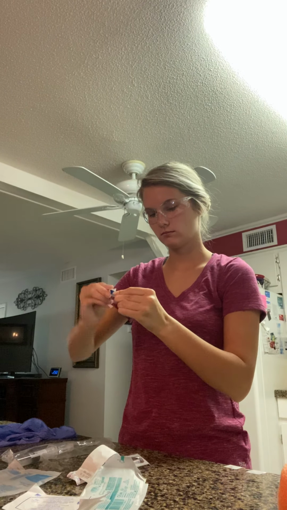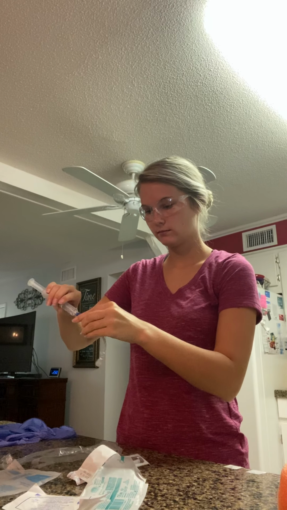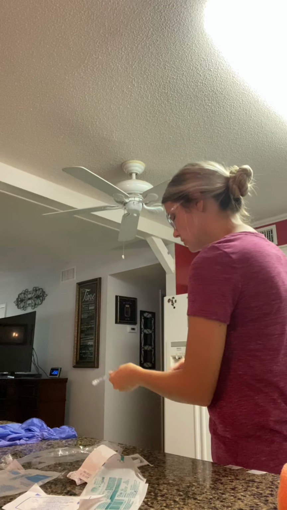I would then swab the injection cap. And I will loosen the cap of the extension, and I will connect the saline. And prime the tubing.